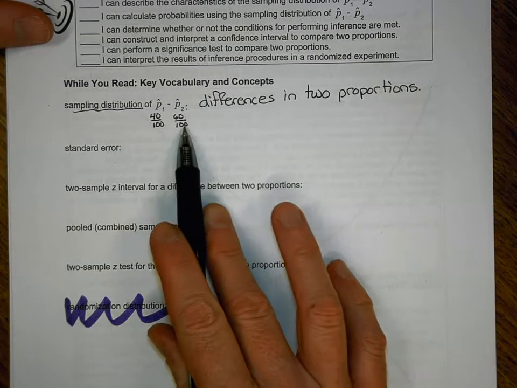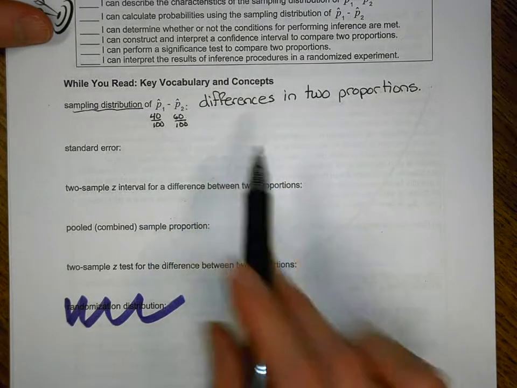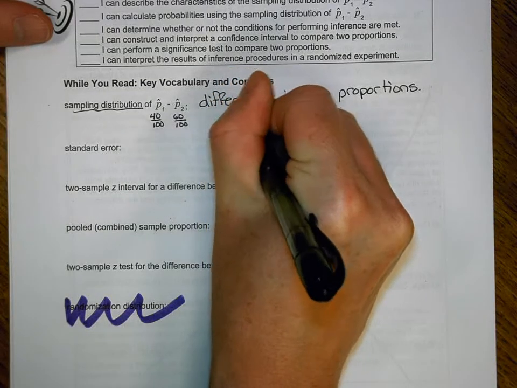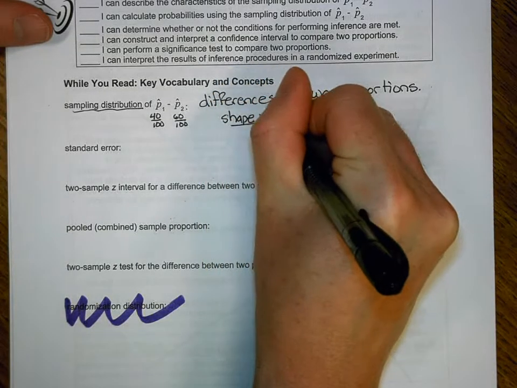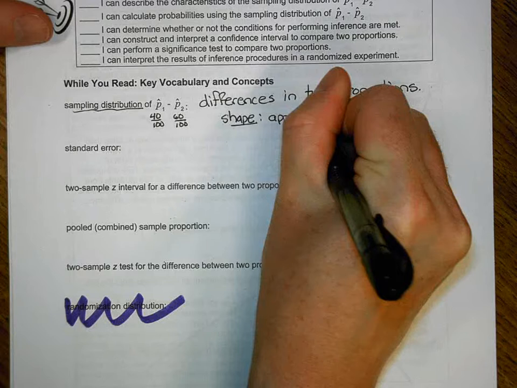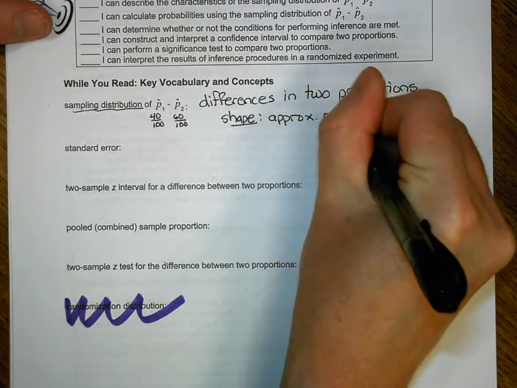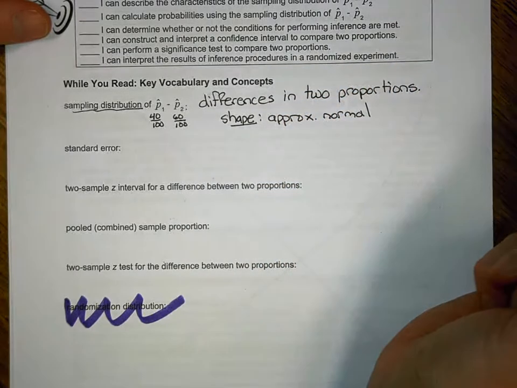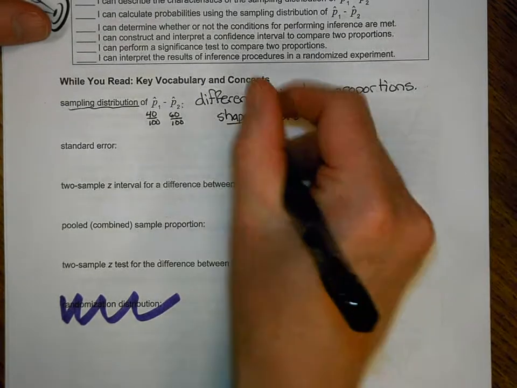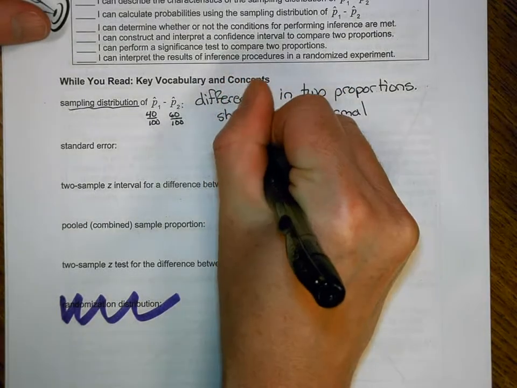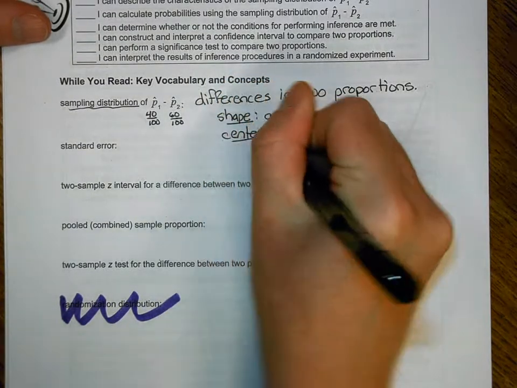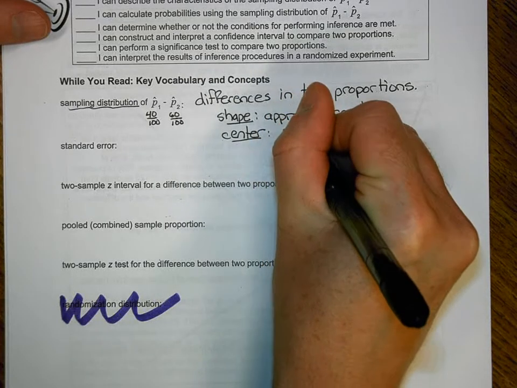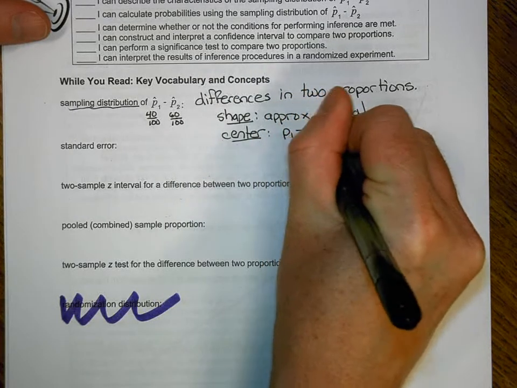But if you imagine a graph of all the differences of two proportions, the shape would end up being approximately normal, as long as your conditions are met. And the conditions we'll go through in a few minutes. The center, we're going to center it around the true population parameter difference.